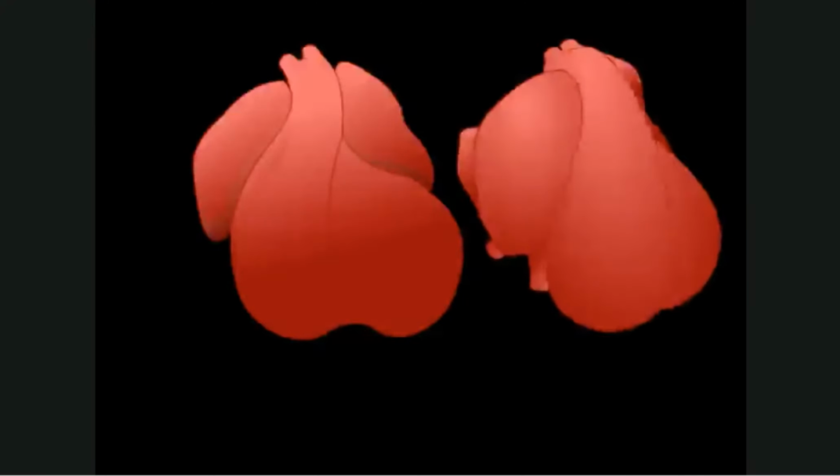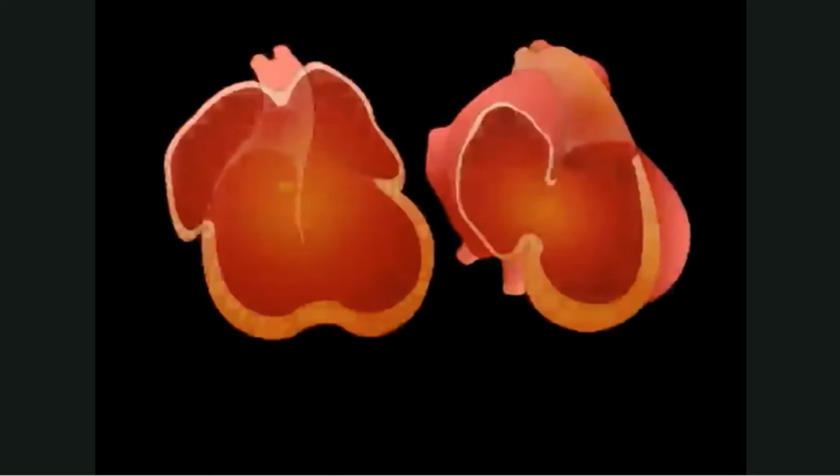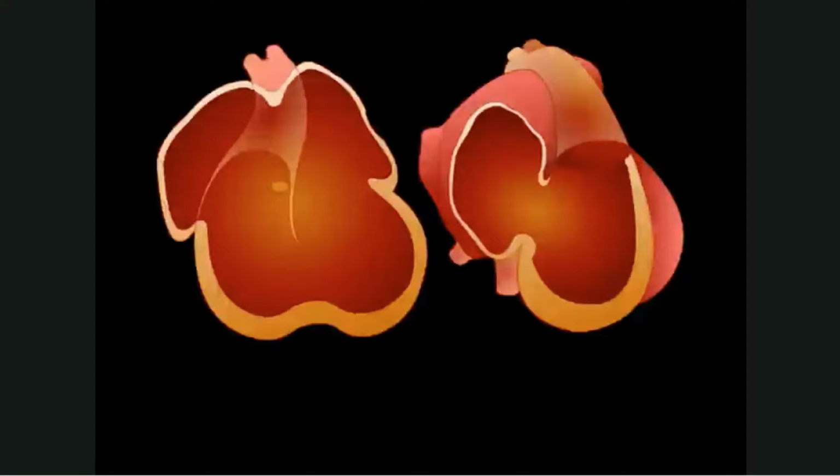Now, the septation of the heart will be reviewed. The ventral view of the heart is illustrated on the left, and the lateral view is illustrated on the right. By viewing the heart from the side, partitioning of the atria and ventricles can be easily visualized. Development of the endocardial cushions will now be reviewed.